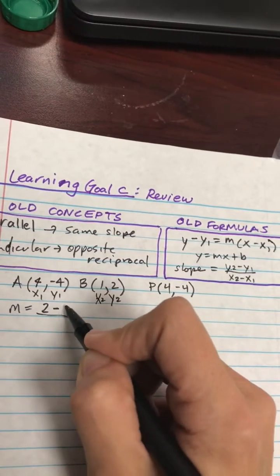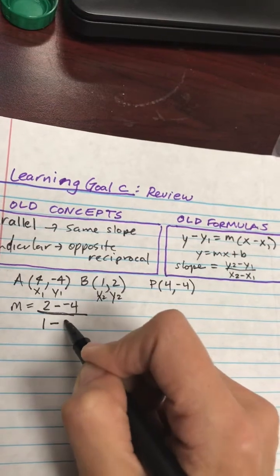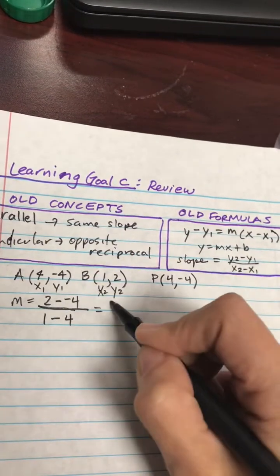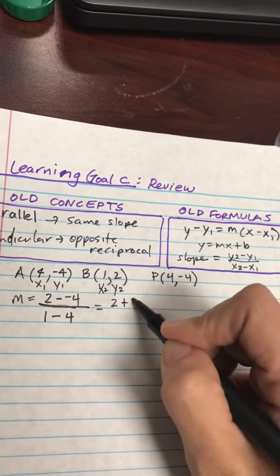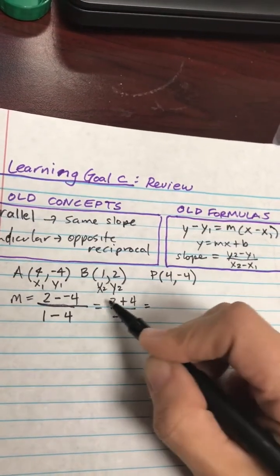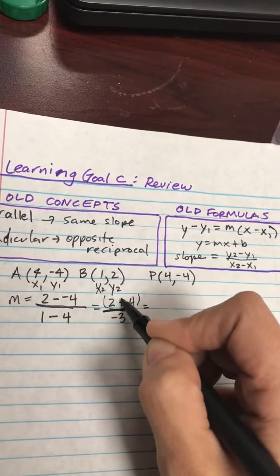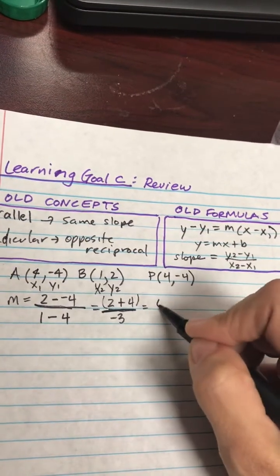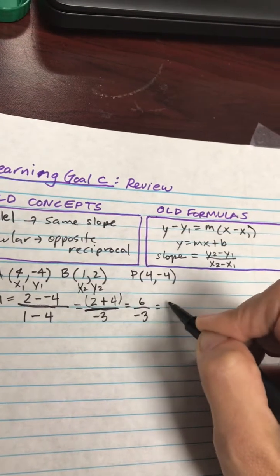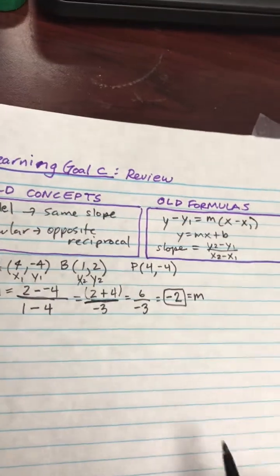So 2 minus a -4, all over 1 minus 4. I can rewrite this. When I subtract a negative, I add, and 1 minus 4 is -3. Now I'm going to group what's on top, because this line tells me to do everything on top first. 6 over -3. Plug that into my calculator, and that's my slope.